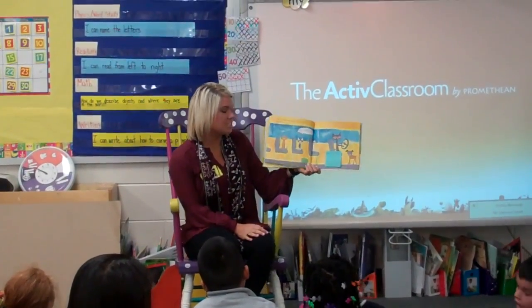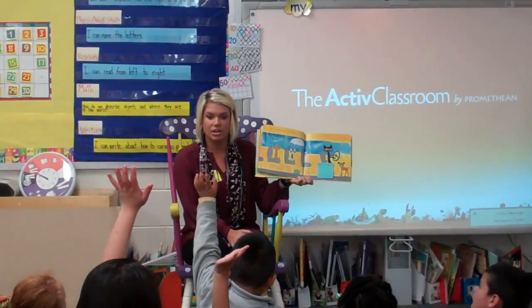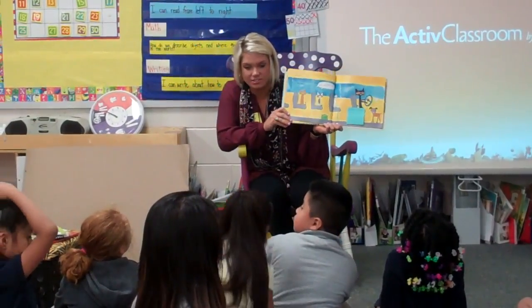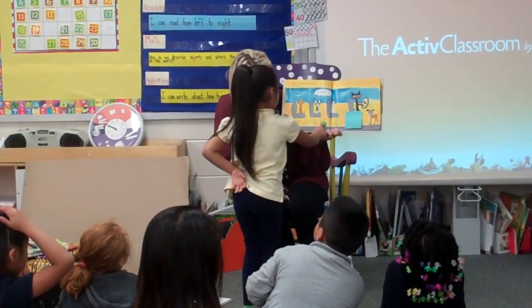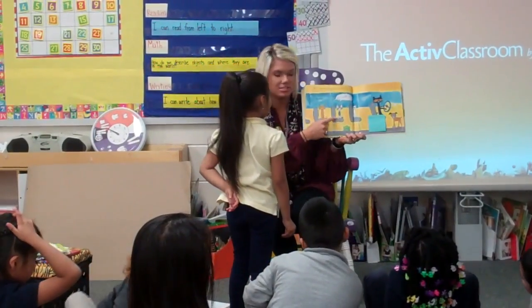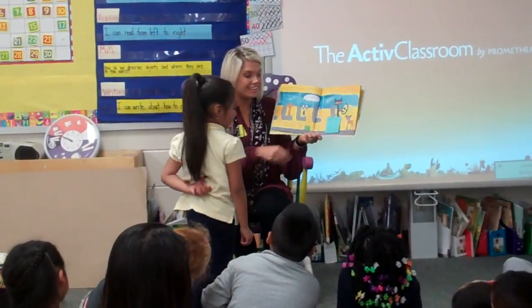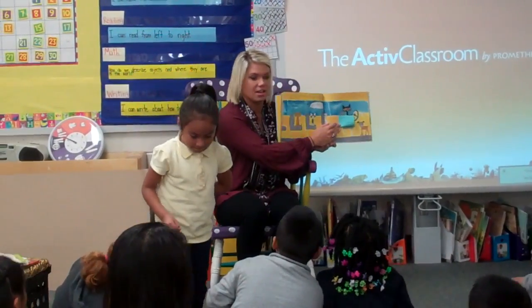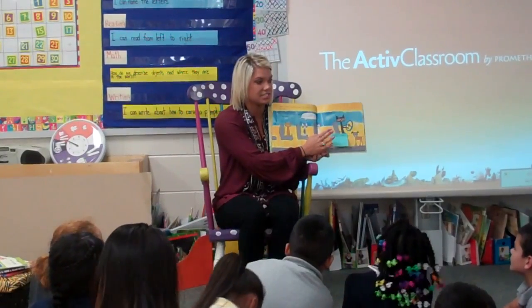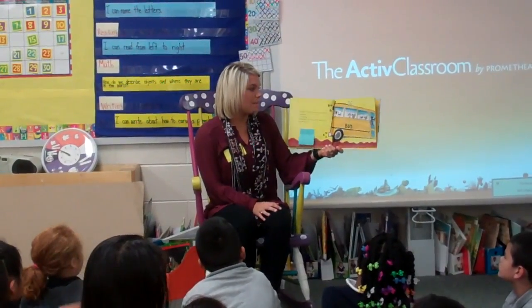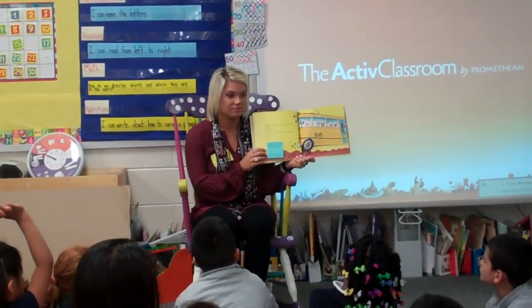All right, where is the lunchbox in this picture? Ileana? Where is it? Can you tell us? You can come point to it. It's right there. But where is that on the bus compared to the seat? Could you tell me? It's under, right? So the lunchbox is under the seat. Good job.